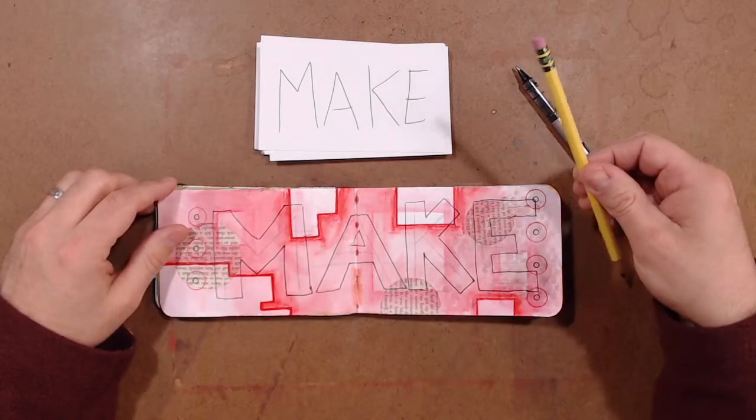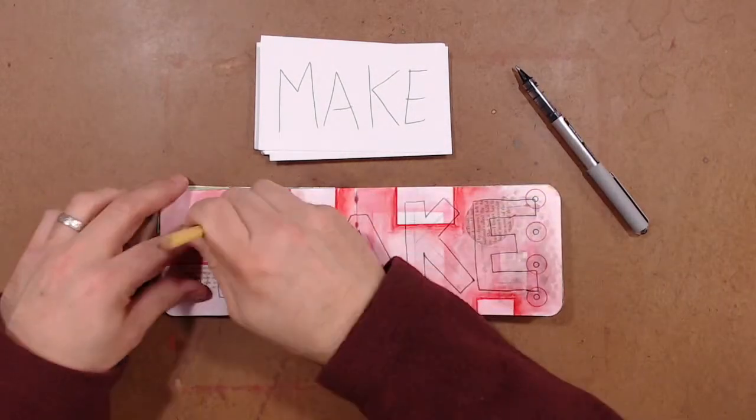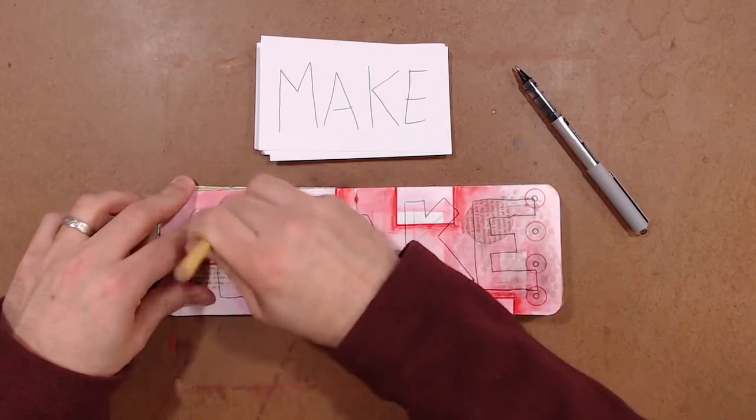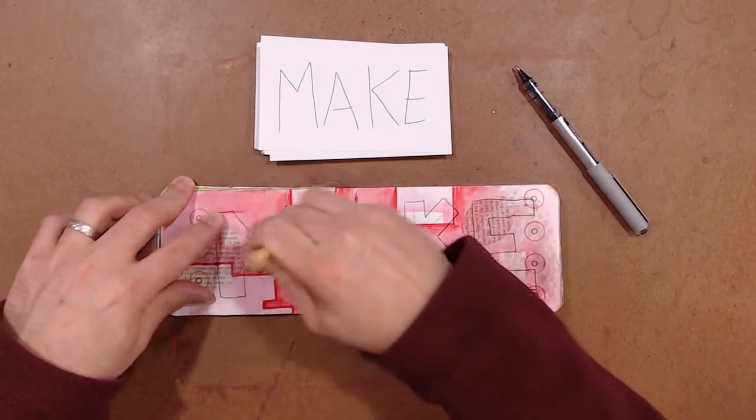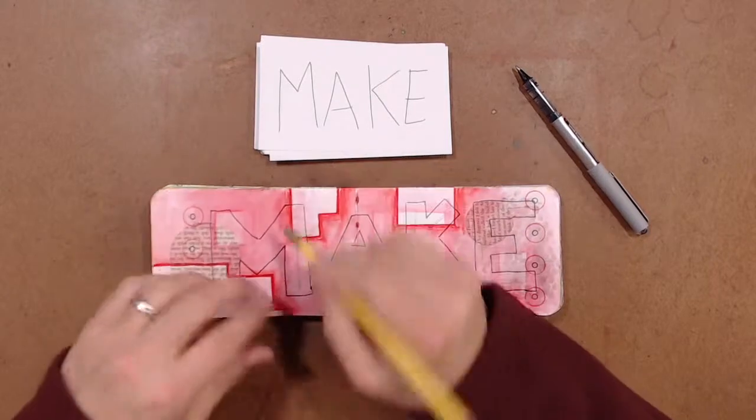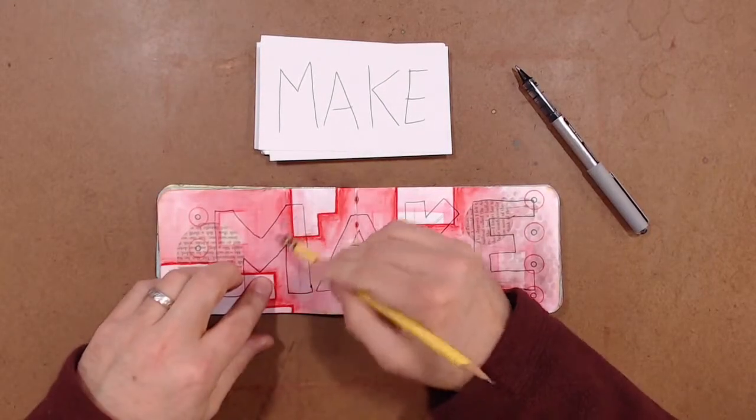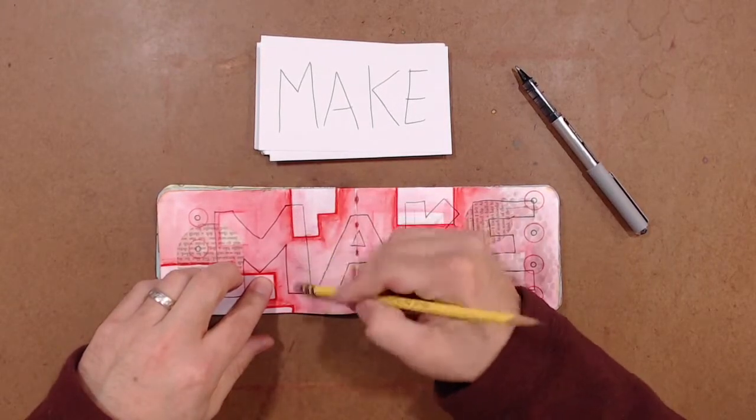But then I'm going to take my pencil, or I'm going to use some kind of eraser, and I can erase. Now sometimes you have to be careful. I mean, it does kind of pick up a little bit of the color that's already down.